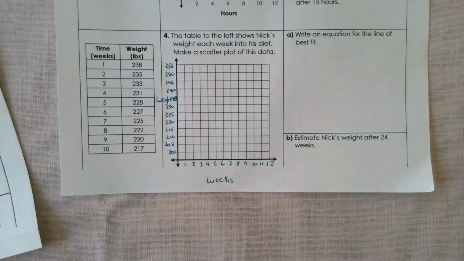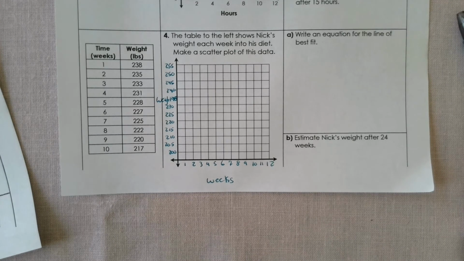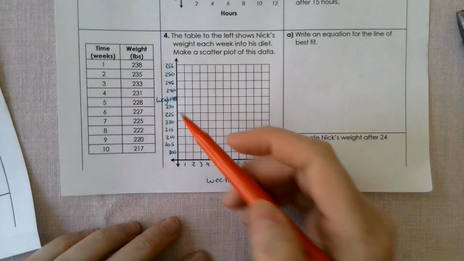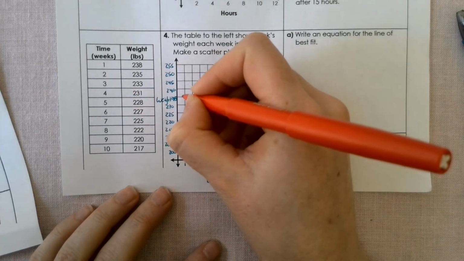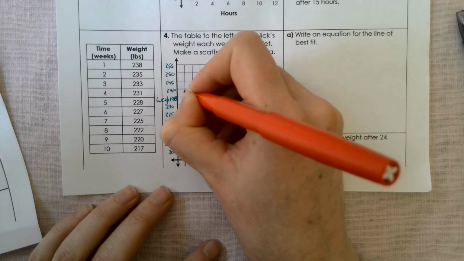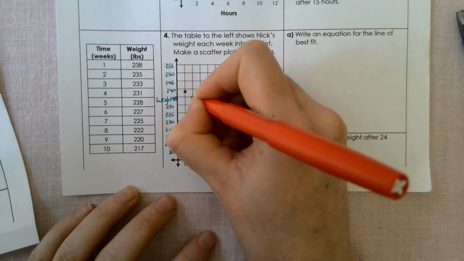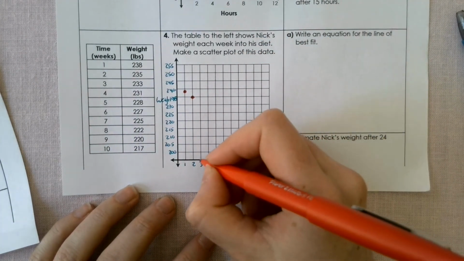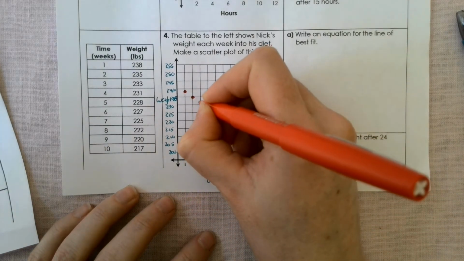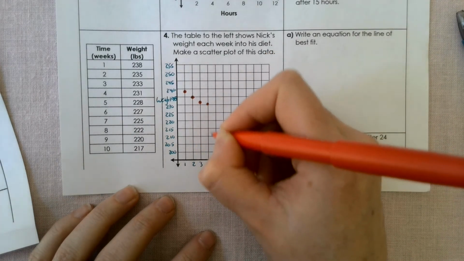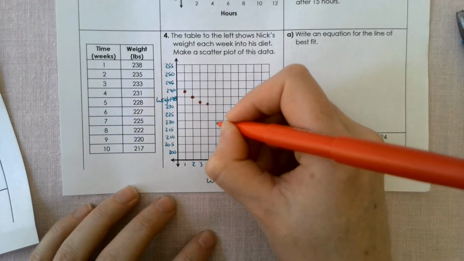Alright, so it does not tell us exactly what his starting weight was, which, not wonderful, but not horrible, okay? We will just have to estimate it. Alright, so for week 1, he was 238, which is about right here. And week 2, he was 235. And week 3, he was 233. And week 4, he was 231. And week 5, he was 228.